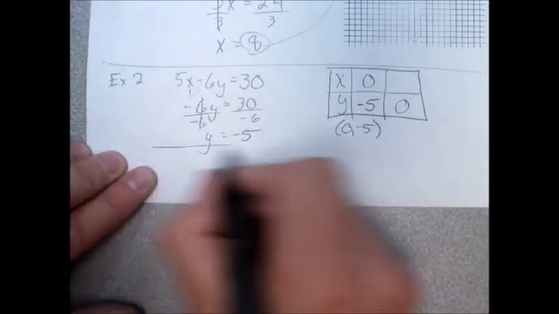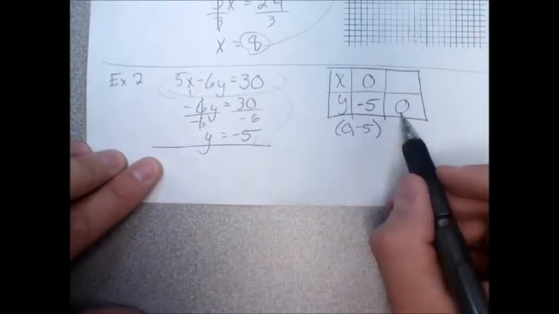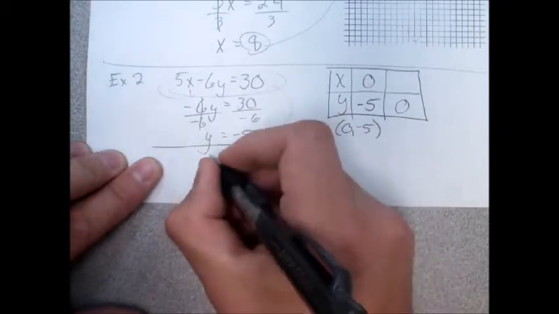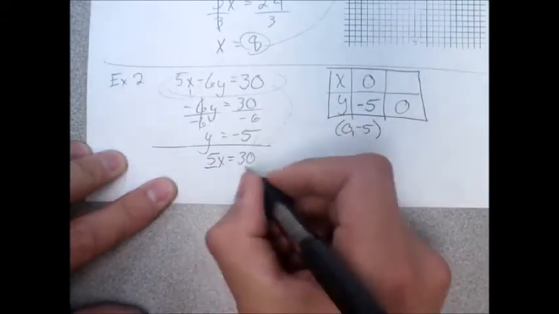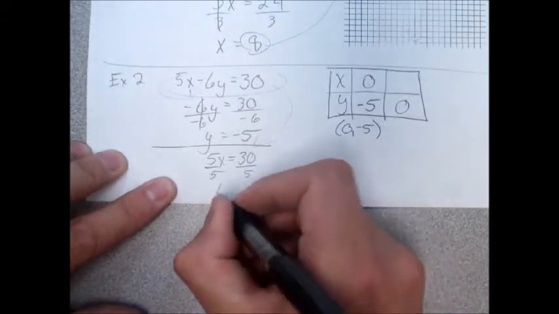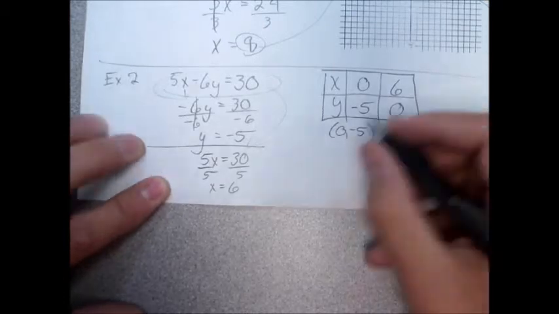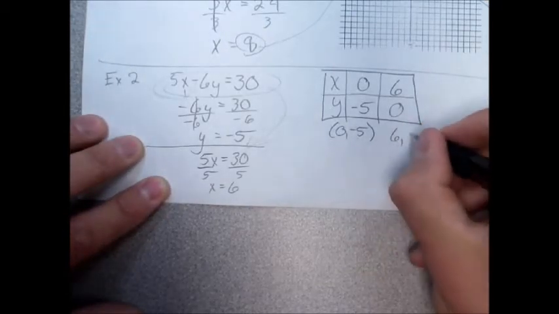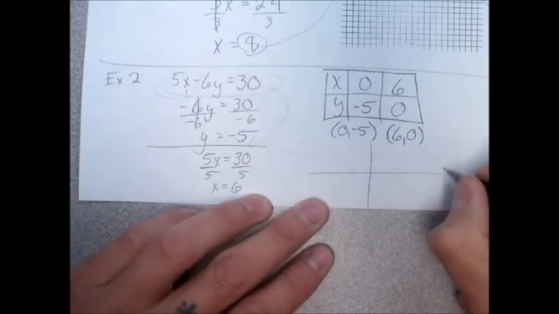Next, I solve for the next one. Using this equation right here, I plug in 0 for y. So that leaves me with 5x equaling 30. And I solve. Divide by 5. x then must equal 6. So I plug it in. And there's my second point, (6, 0). And I can graph it on a set of x and y axes.